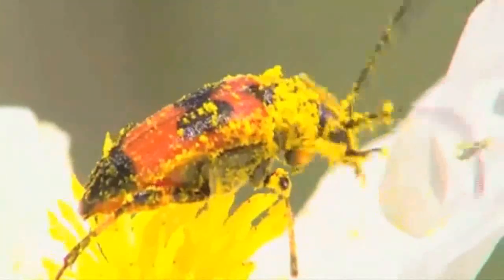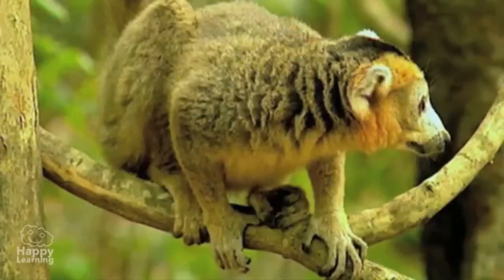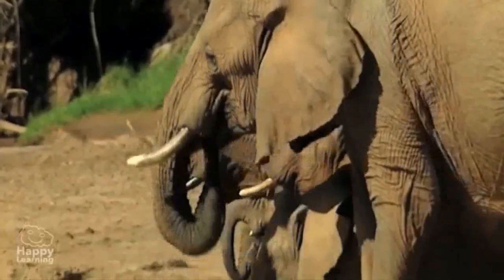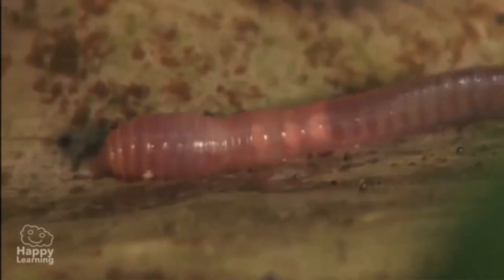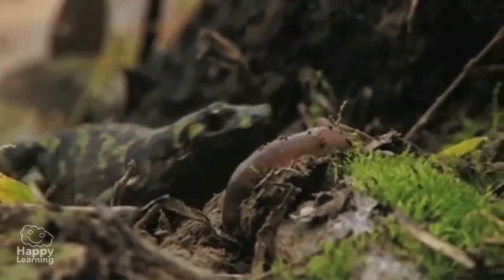Today, we're going to look at animals by the internal structure of their bodies. According to this feature, we can classify them into vertebrate animals, which have an internal skeleton, that means bones, and invertebrate animals, like this worm, which has no backbone, in fact, no bones at all.